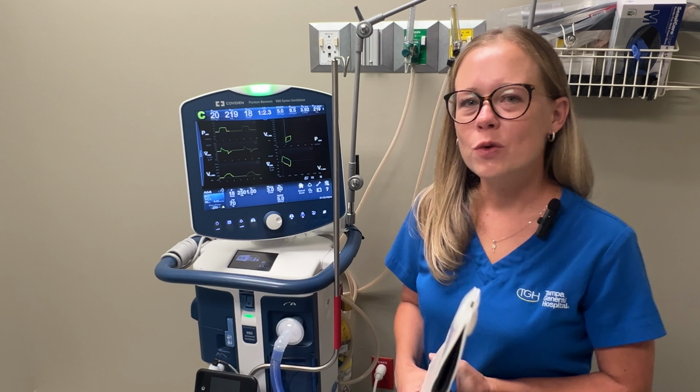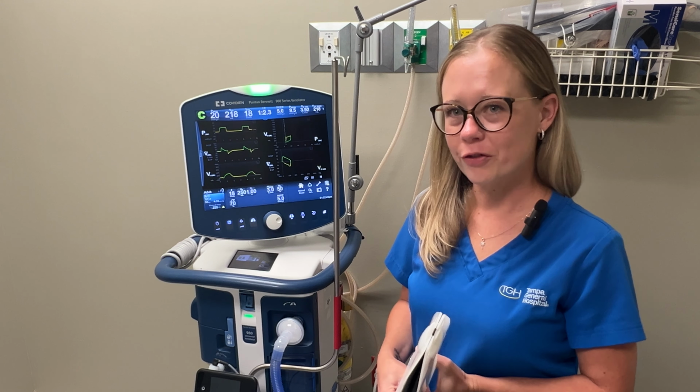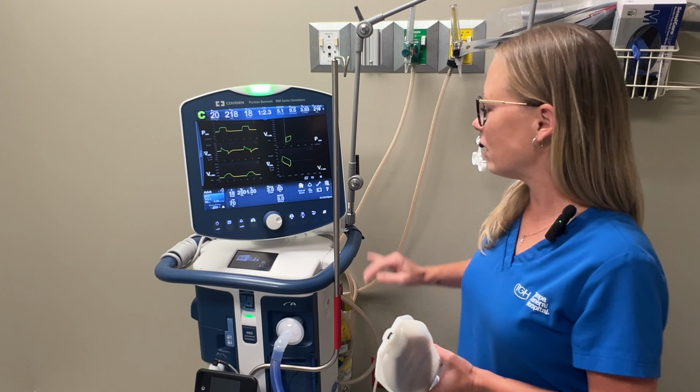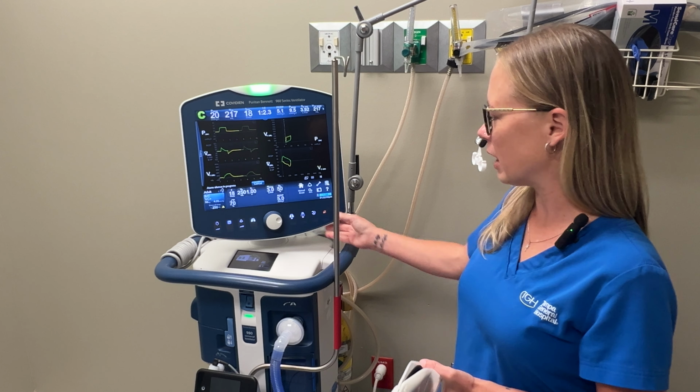Okay, now if you suction your patient and the patient starts to cough, your peak pressure is probably going to get pretty high while they're coughing, and the vent is going to alarm. To silence that alarm, you press this button right here. That is the alarm silence button, and again, you get a timer. The vent tells you alarm silence in progress, and you also have a cancel button.